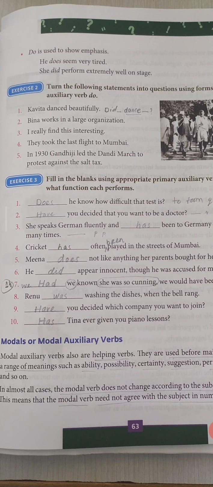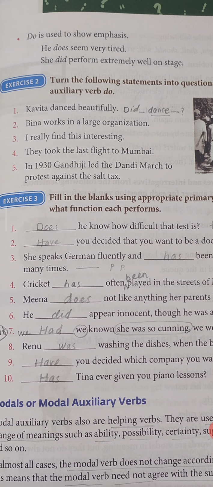Okay, the exercise you have to do by yourselves, but I will give the answer for the first one, only for the first one. The rest you shall do. Seeing the examples used in the chapter, you shall do all these exercises. Very easy, but be careful. You see the form of verb used. According to the form of the verb used, you need to use the appropriate form of the auxiliary verb.